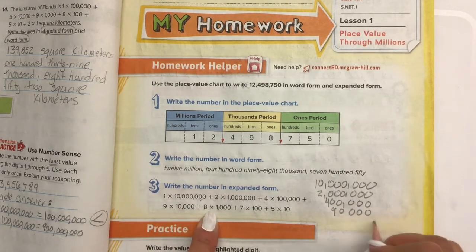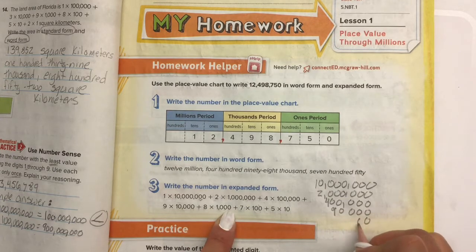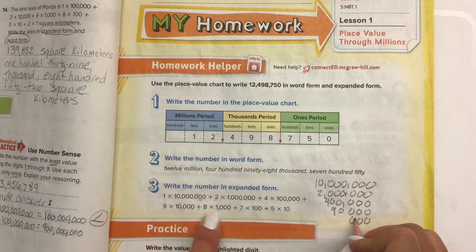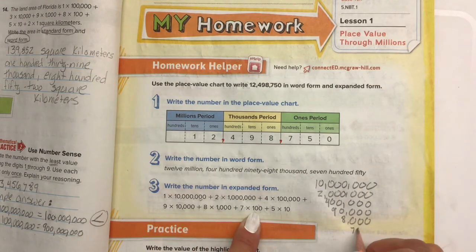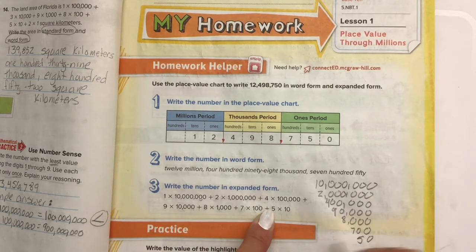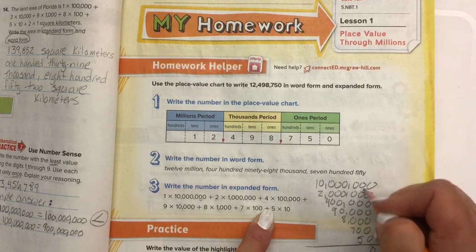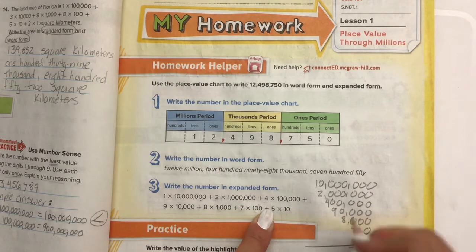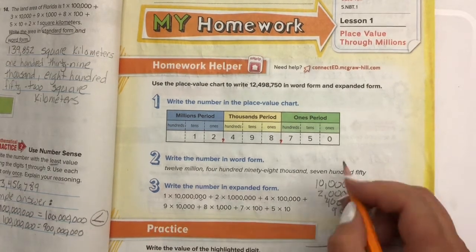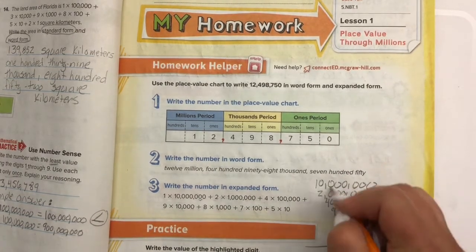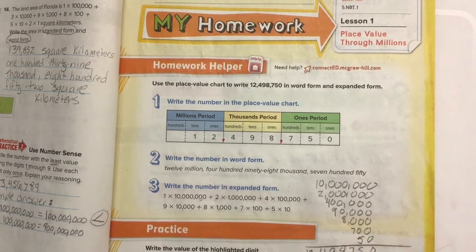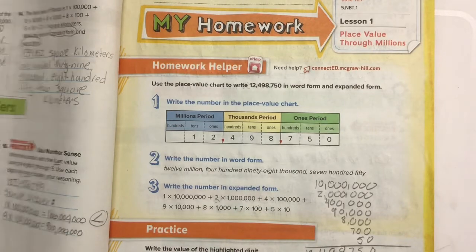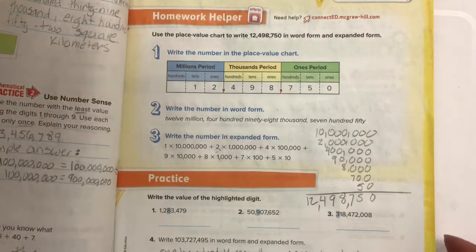It goes in the 10,000 spots. Count the zeros, 1, 2, 3 zeros, and then 1 times 8 is 8. 7 and 50. Then you add them all together. 0, 5, 7, 8, 9, 4, 1, 2, 1, 2, 3, comma, 1, 2, 3. Yep, that's what I got. So I can tell that I must have added it correctly.